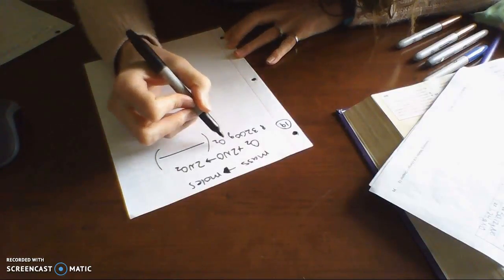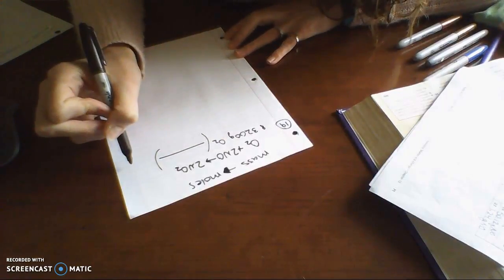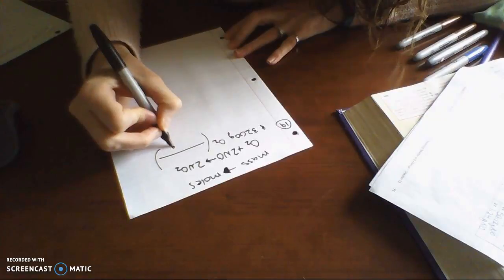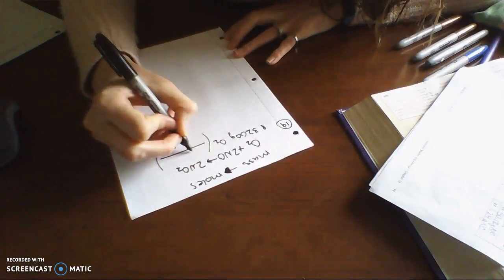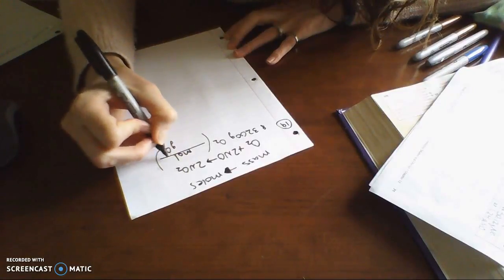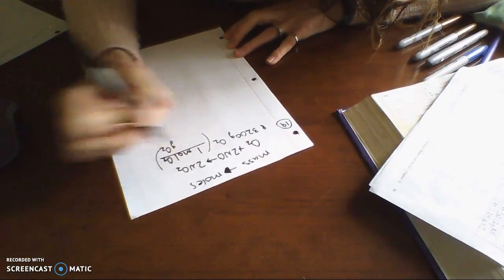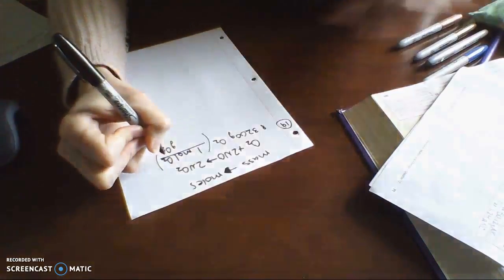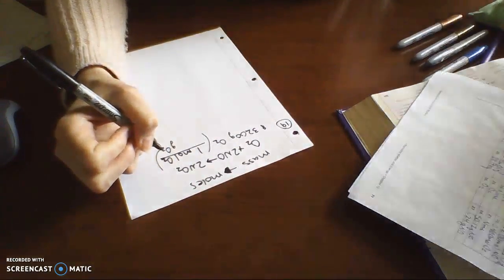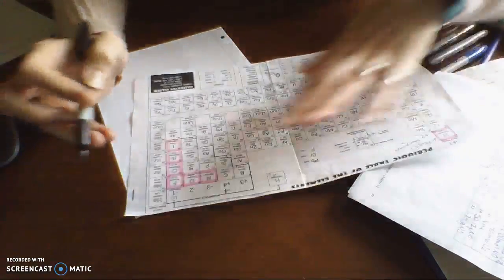So if we want the mass to cross off and we want to end up with moles, we know that the mass is going to go on the bottom. So it's mass of O2, and we're going to have moles on top, so mole of O2. We know what 1 mole of O2 is, because we know what 1 mole of oxygen is by looking at a periodic table.